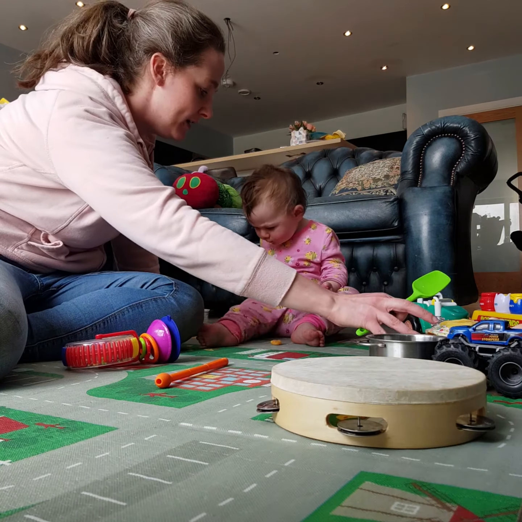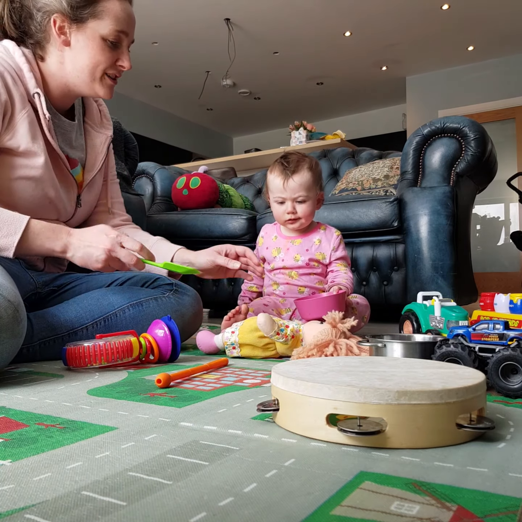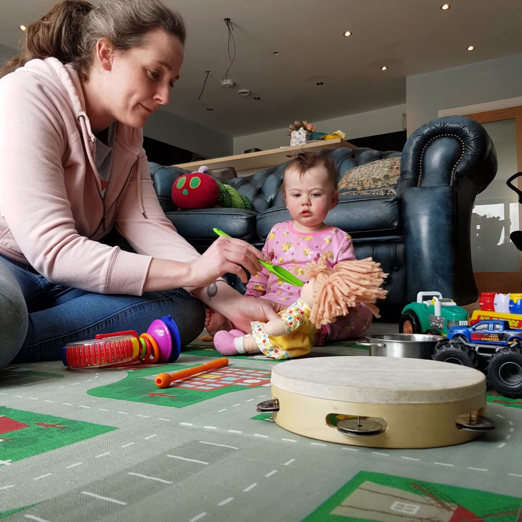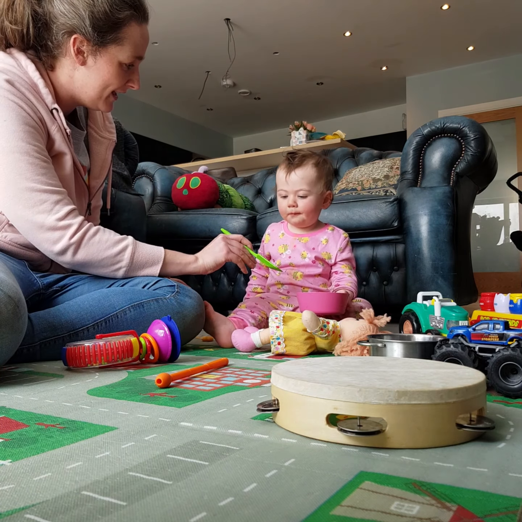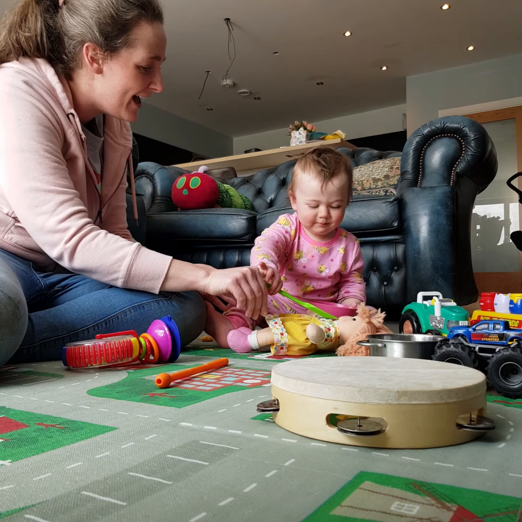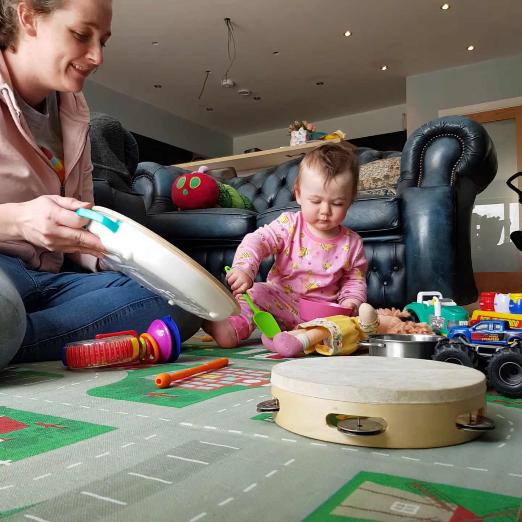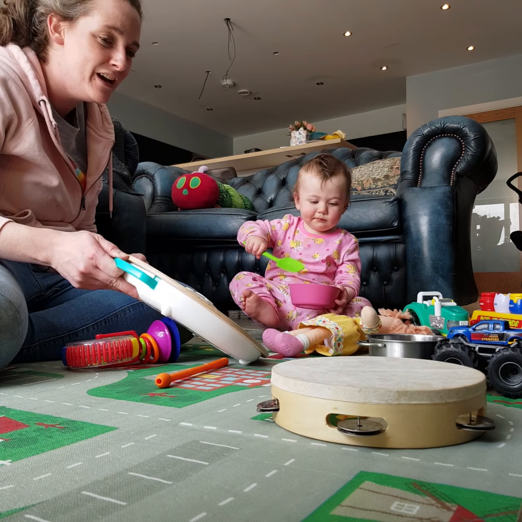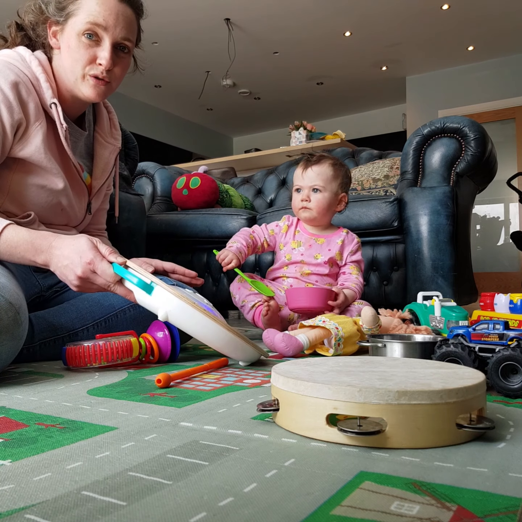So let's see if we can get one of these going. Oh, here's Dolly. Is it Dolly? I'm going to feed her. Nom, nom, nom, nom, nom. You try? Nom, nom, nom. Wow! Nom, nom, nom, nom, nom. Good job. Well done. So you can see there's no do this.